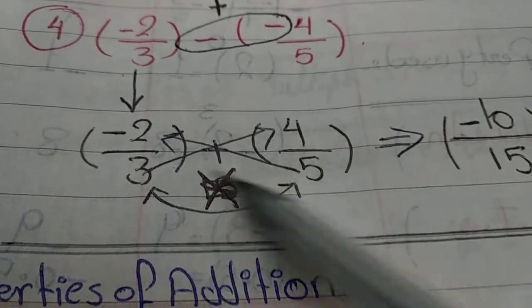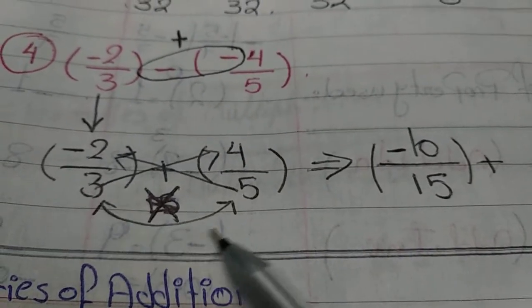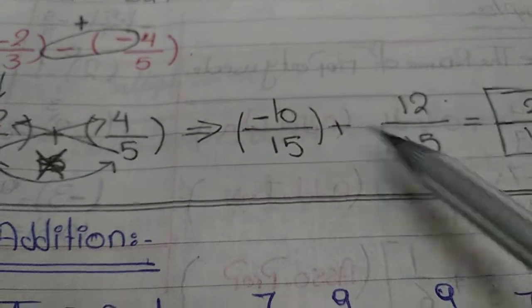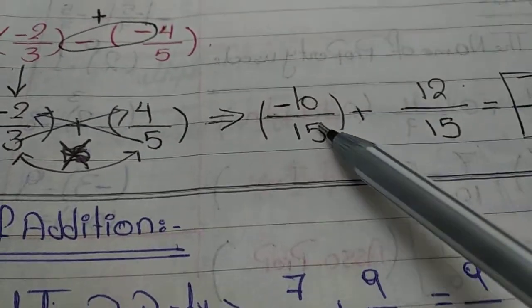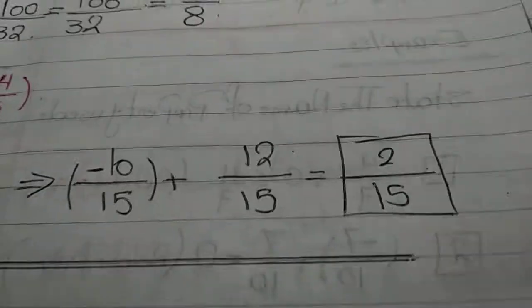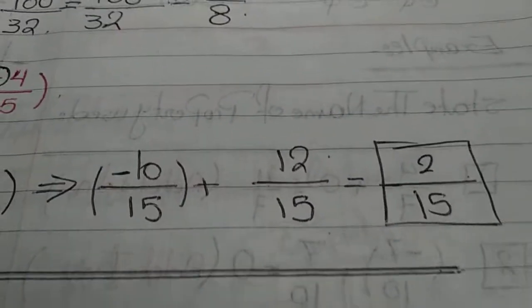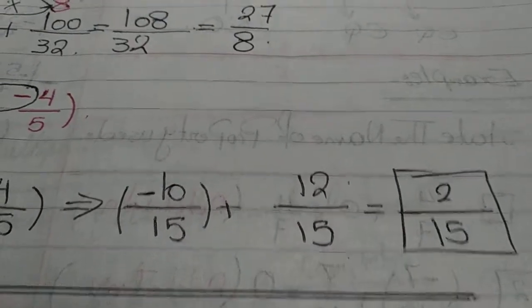Now I have different denominators. I must get what? The common denominator. By multiplying 3 times 5 will be 15. And then 4 times negative 2 will be negative 10. And then 3 times 4 will be 12. Here, the answer will be negative 10 over 15 plus 12 over 15.